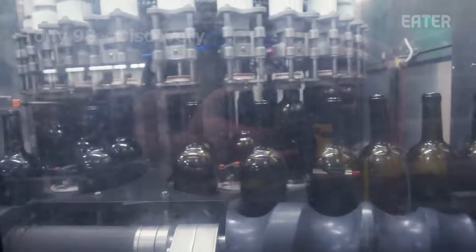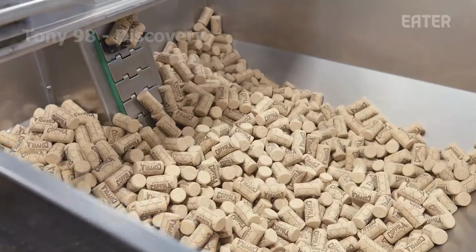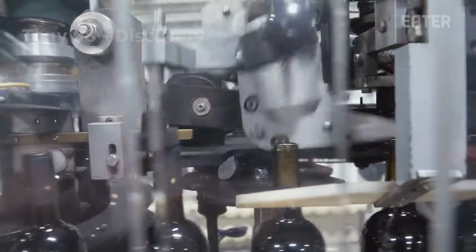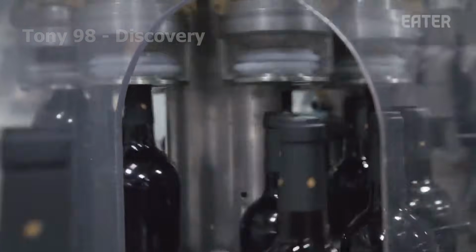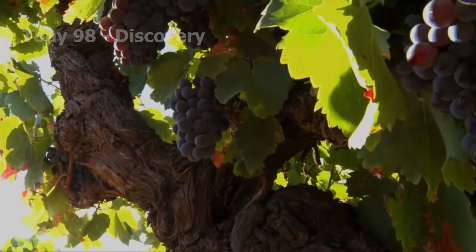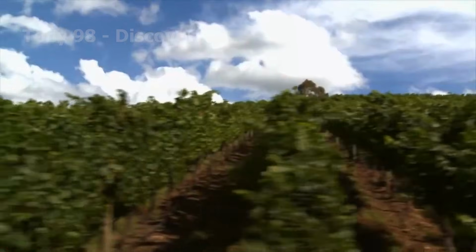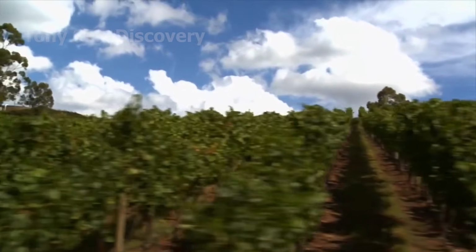More than half of the wine exports are headed to the UK. Other major markets include the United States, New Zealand, Canada, and Germany. Australia's big, bold, and affordable wines are sought after.